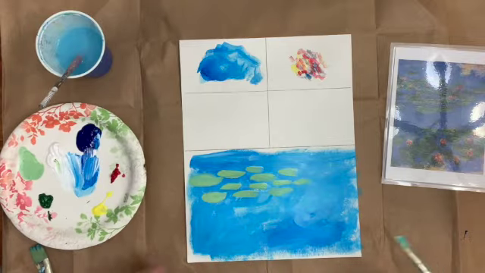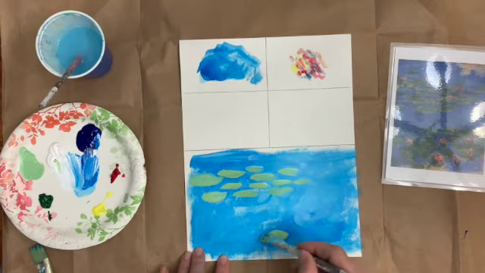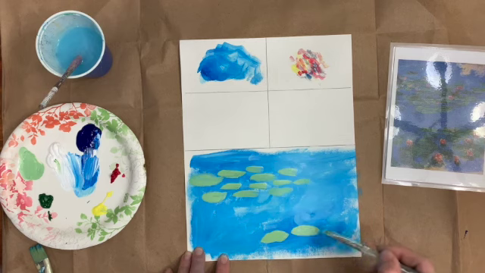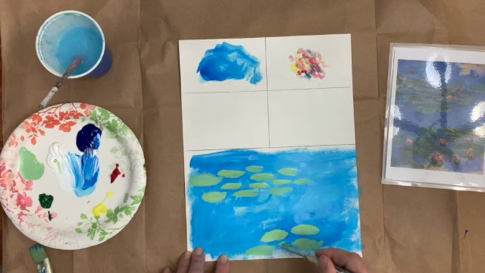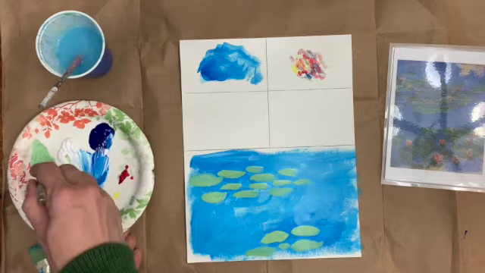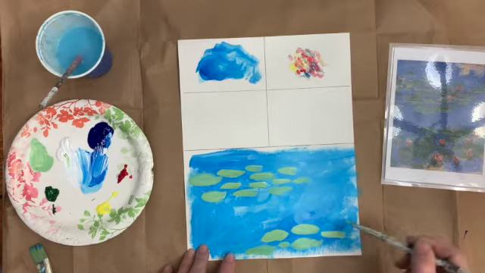And then we'll do a second section of water lilies down here in the bottom. And we know that from perspective, things that are closest to us are bigger. So I'm going to have these water lilies be even bigger than the water lilies I just did.